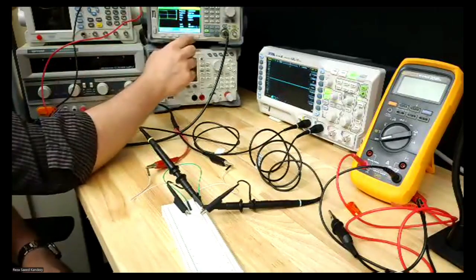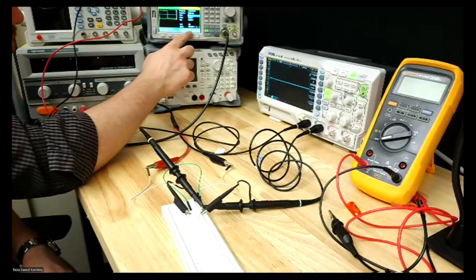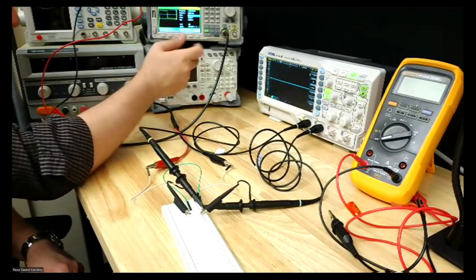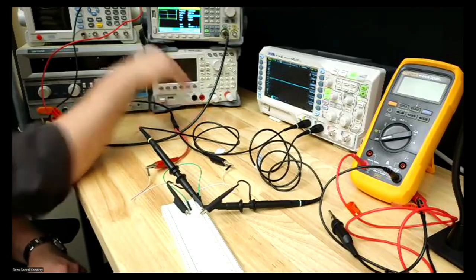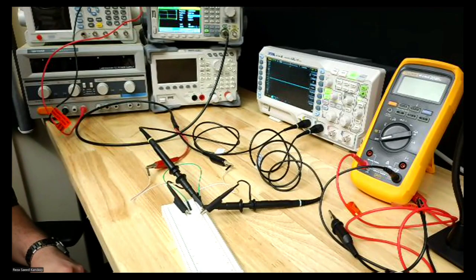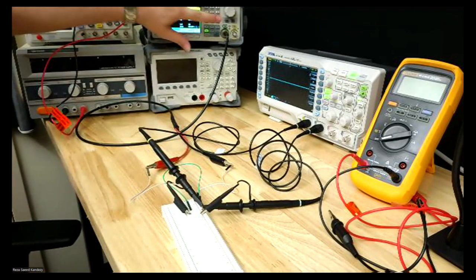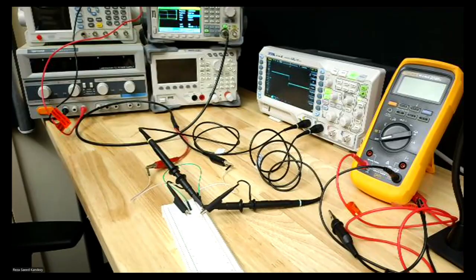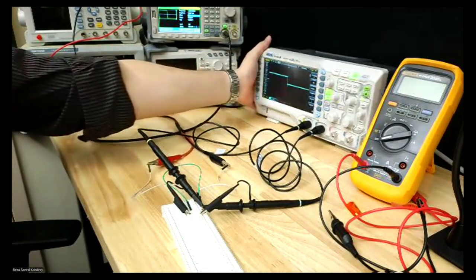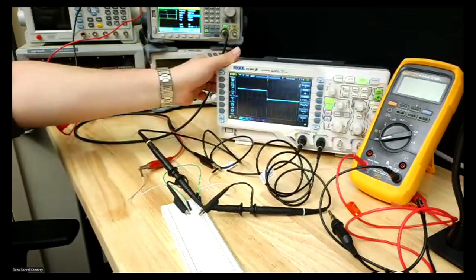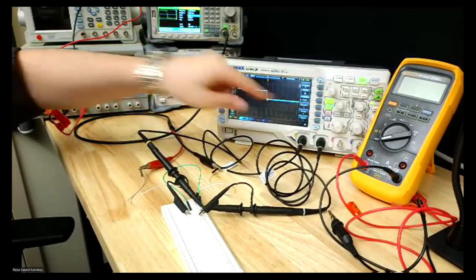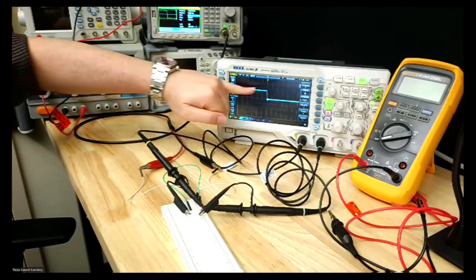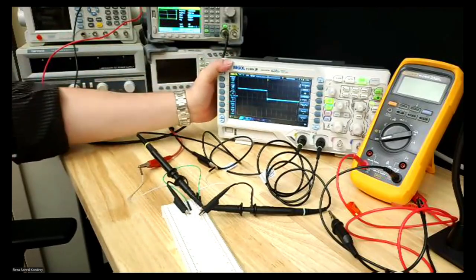Okay. Now, there is a duty cycle. The default is 50%. I don't want to change that because it doesn't affect me. So I don't change it. Okay. Now, I'm going to push the output to apply this voltage across my circuit. Now, as you can see, the oscilloscope catches those waveforms.